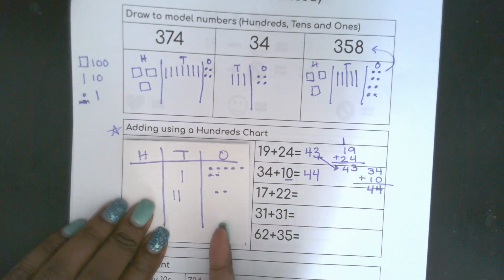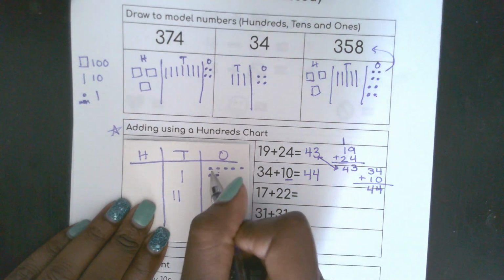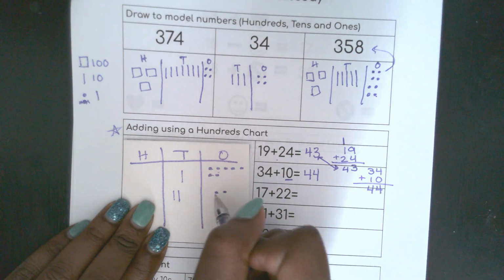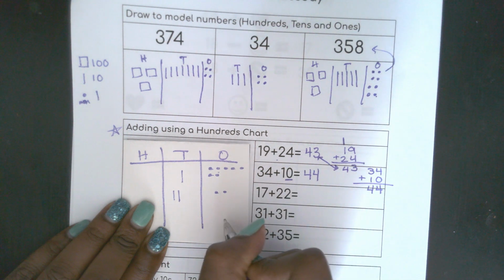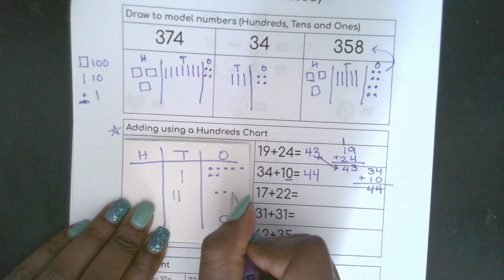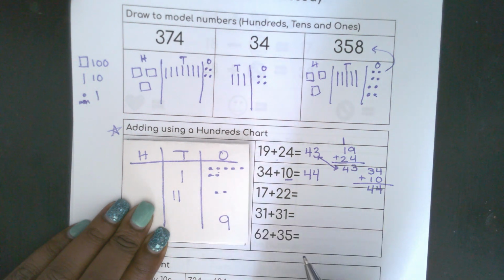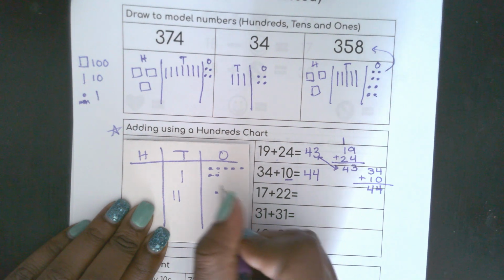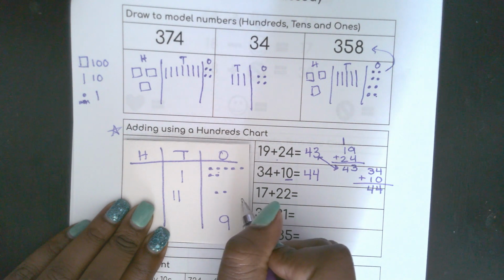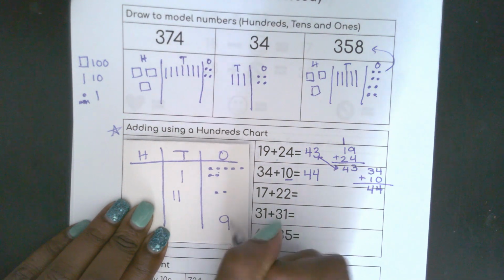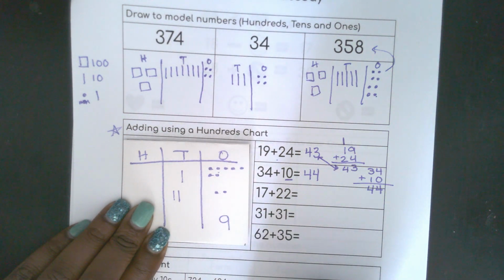All right, let's see how many we have when I count them. 1, 2, 3, 4, 5, 6, 7, 8, 9. Wow, I ended up with 9. Can anyone think in their head what would have happened if I had one more? I would have had a 10. And it wouldn't have been able to stay in the ones place. It would have had to go over to the tens place. Whew, but we have 9, so we can keep it right here in the ones place.